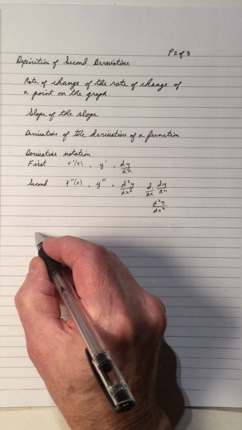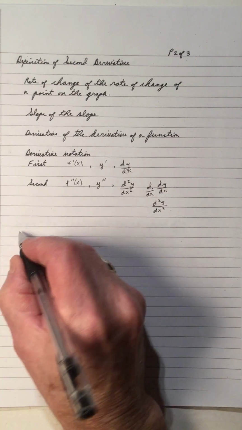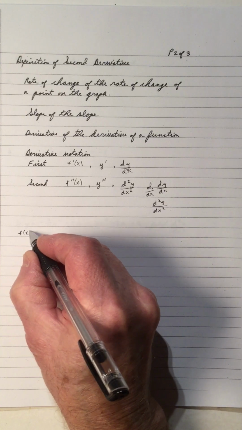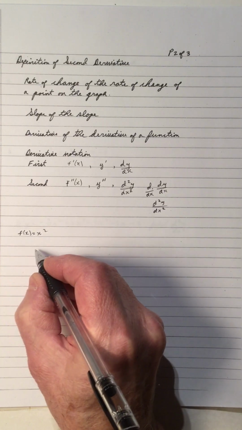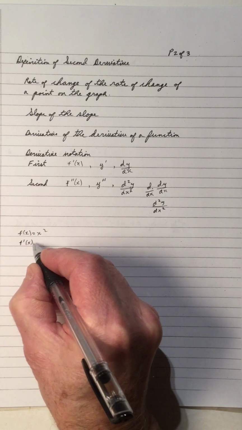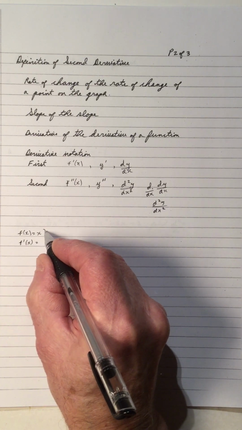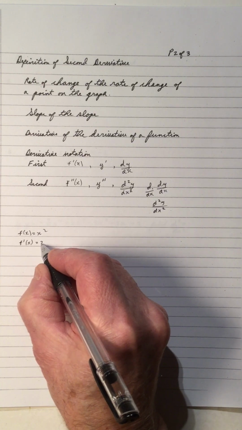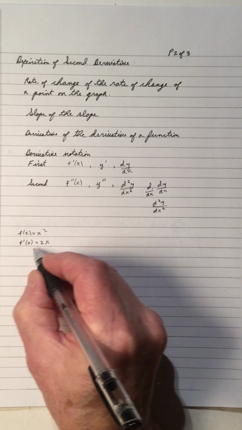And to illustrate the second derivative, let's use f of x equals x squared. So the first derivative is f prime of x. So the 2 goes in front, 2 times 1 is 2, and the exponent decreases by 1.